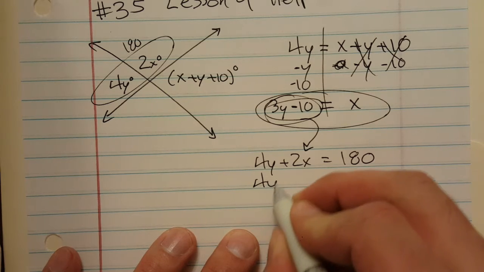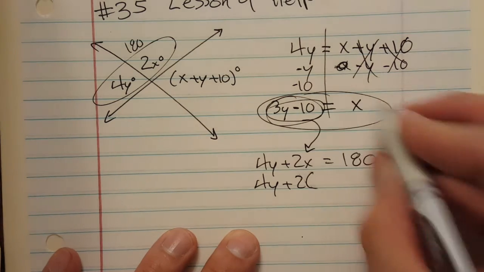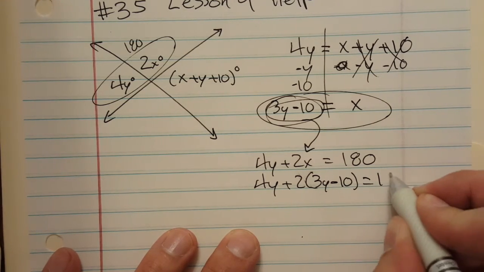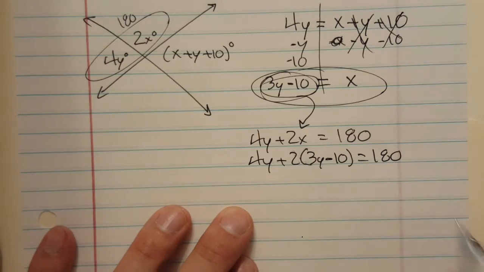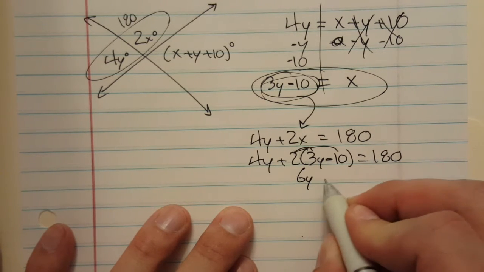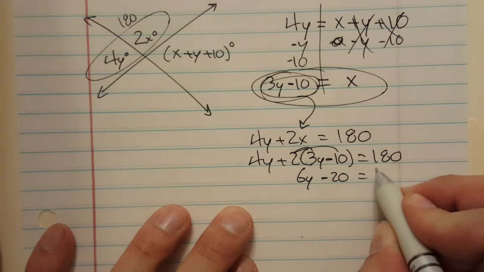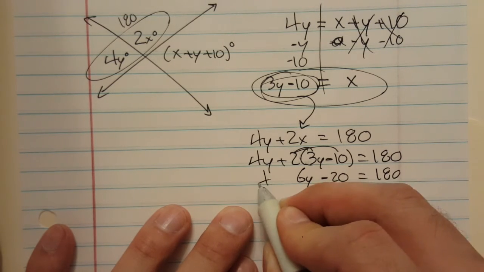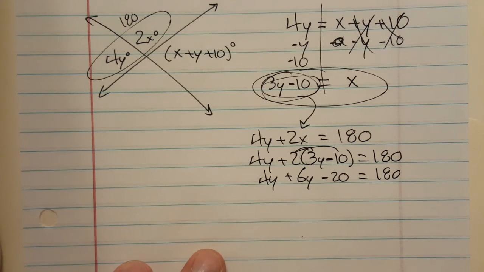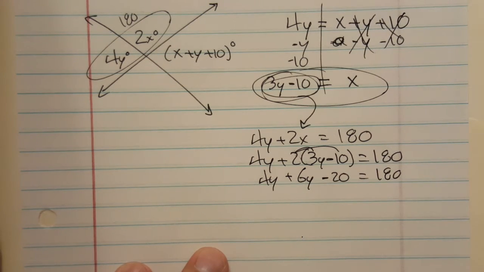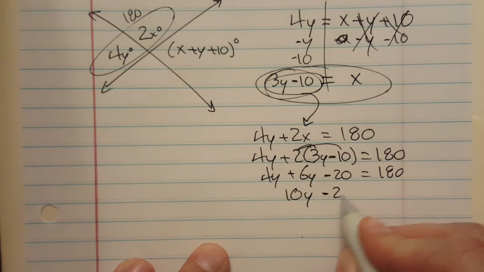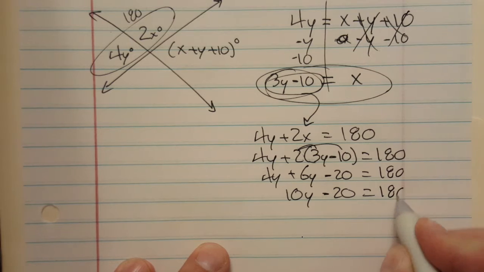So here we go, rewrite. 4y plus 2 times the stuff that x equals, equals 180. Okay, so here we go. We have an algebra problem. Distribute, distribute. That's going to be 6y minus a 20 equals 180. Don't forget about the 4y. 4y plus 6y minus 20 equals 180. Again, what am I doing? I'm doing algebra. Okay, it's going to be a 10y minus a 20 equals 180.